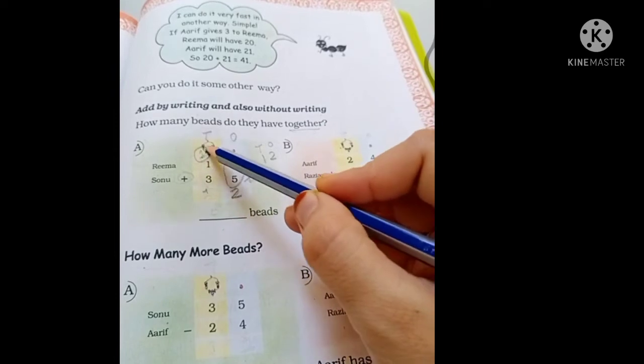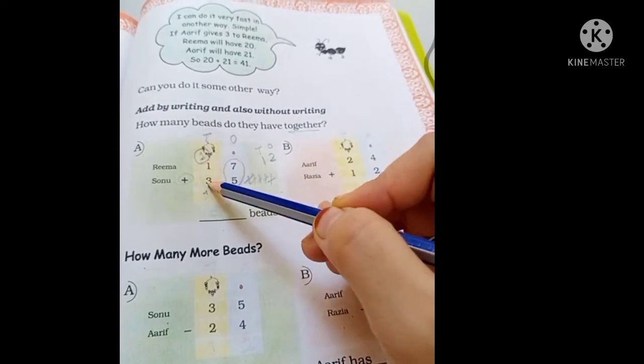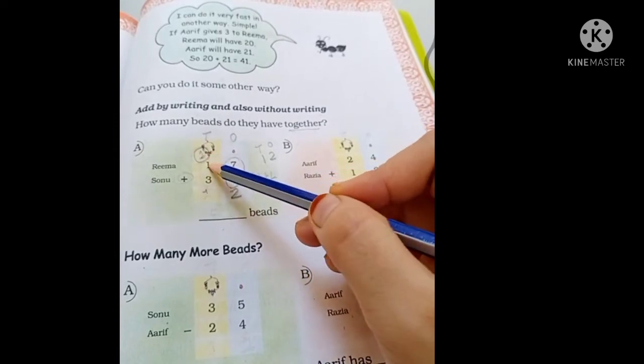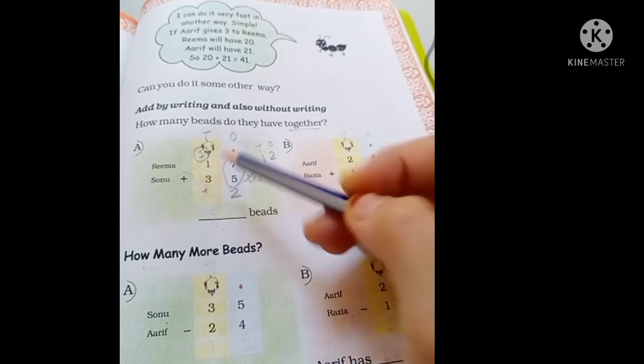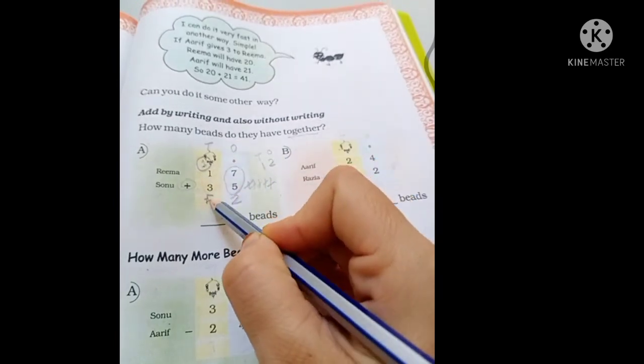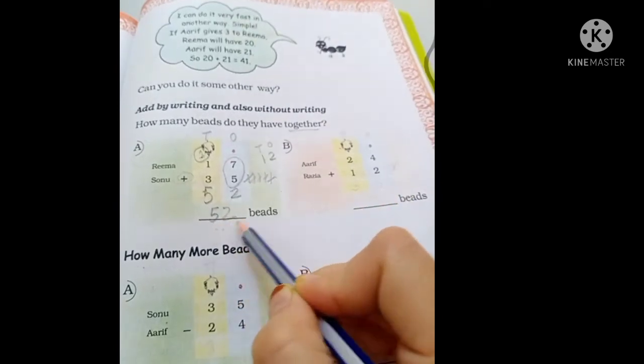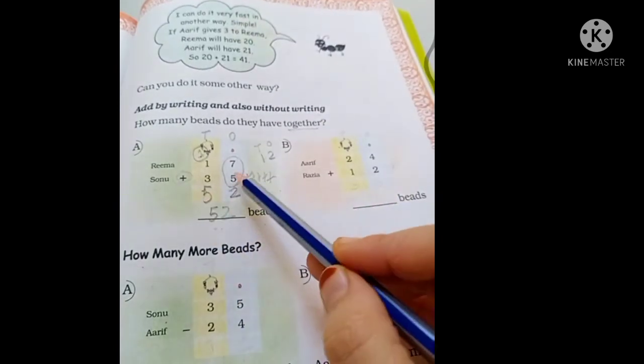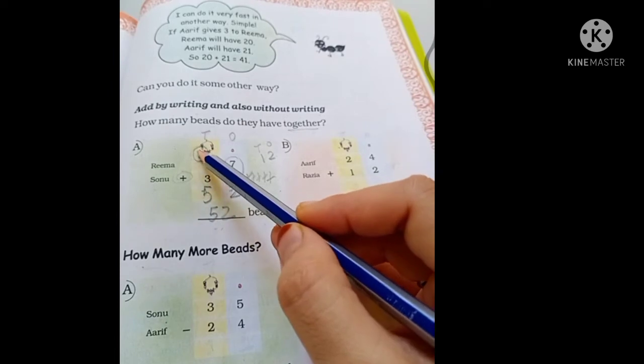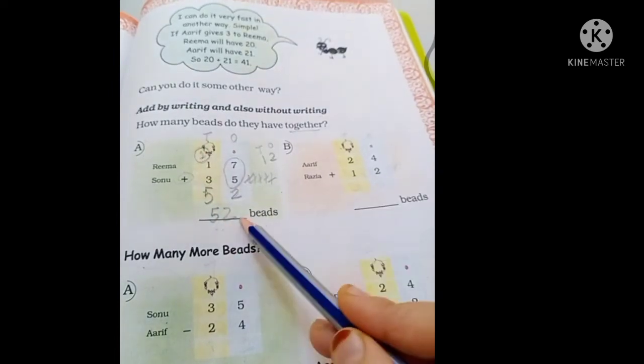Now students, this carryover also you have to add with this number. So this 1 plus 1, 2 and 2 plus 3 which is 5. So what answer do we get? We get answer 52 beads. So here also you have to write down this carryover, and 52 beads, here also you have to write down the answer. So everyone write down this answer.